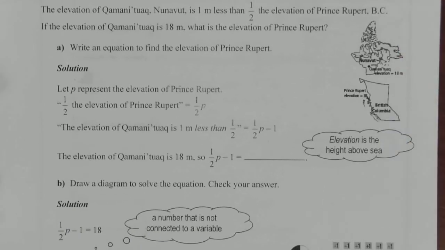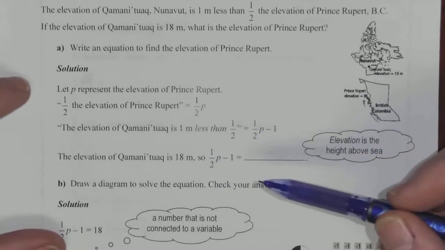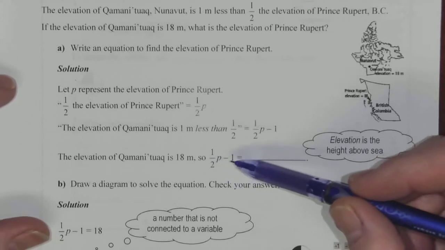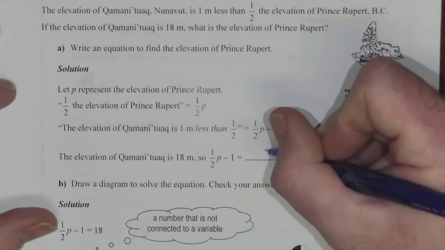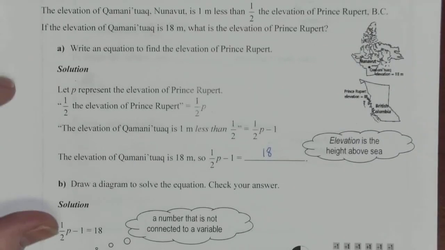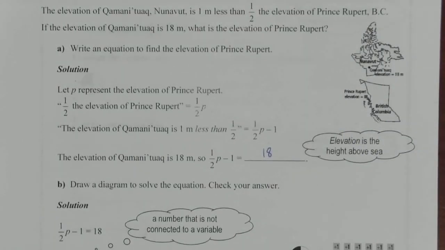So the elevation of that place is 18 meters, so we know that 1/2 times P minus 1 is going to equal 18, where that's 18 meters.